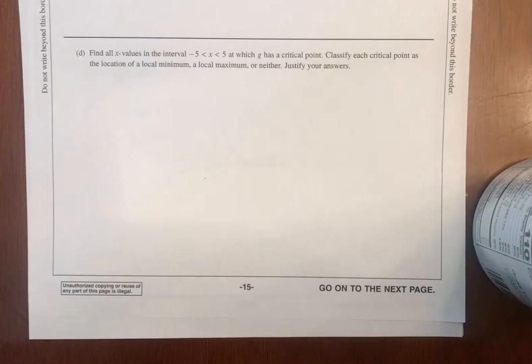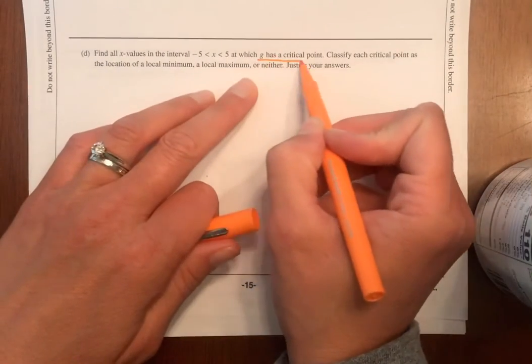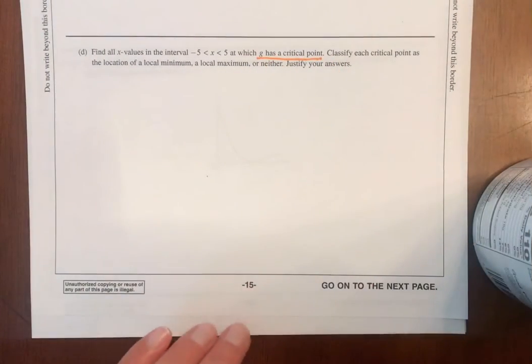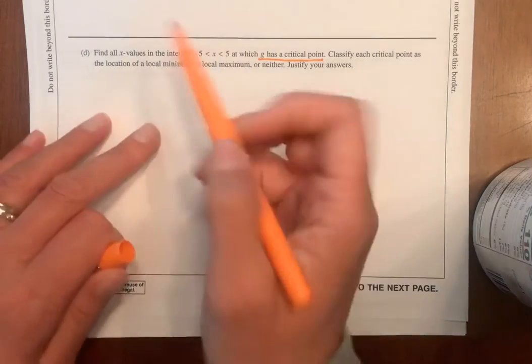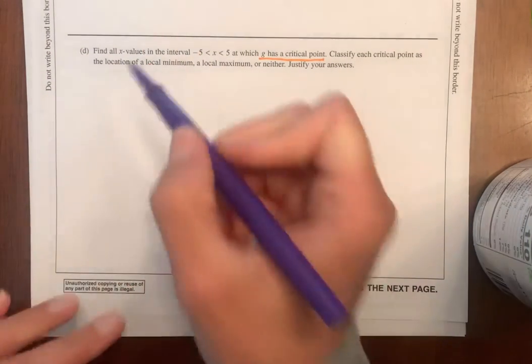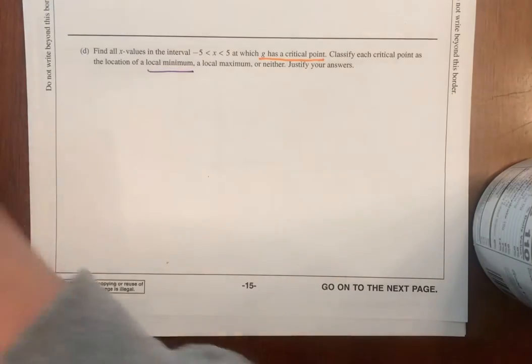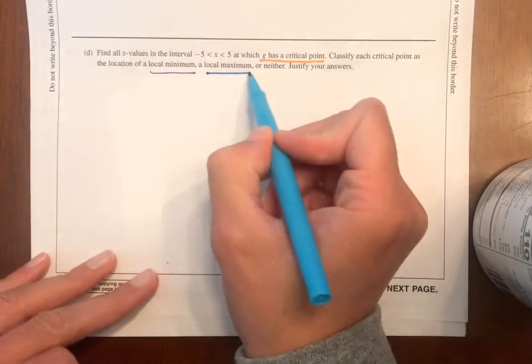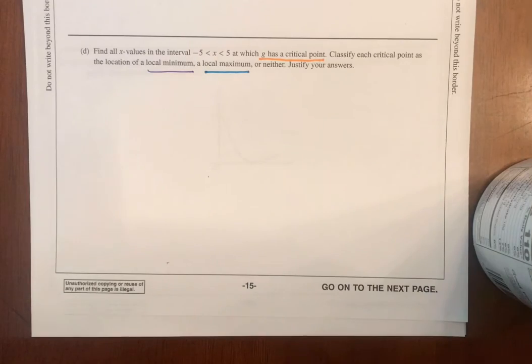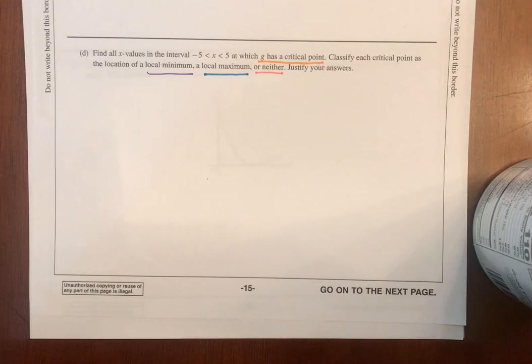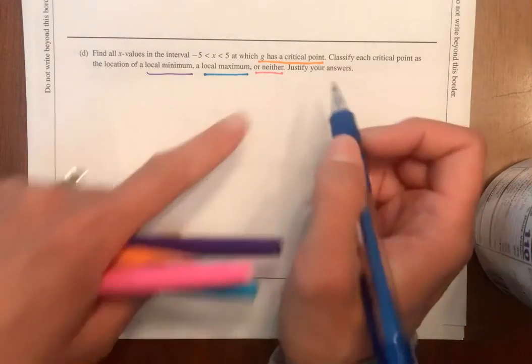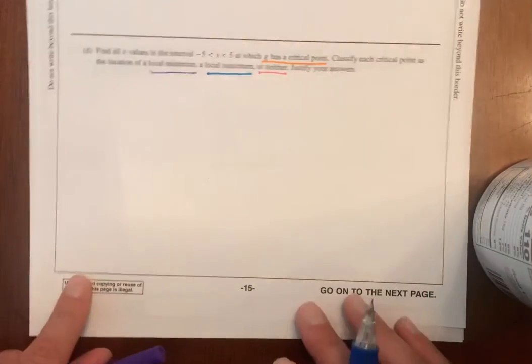Part D says to find all the x values in the interval from -5 to 5 at which g has a critical point. So we'll review the definition of a critical point. Classify each critical point as either a minimum, a maximum, or neither. If the first derivative doesn't change from positive to negative or negative to positive, then it can't be classified as a max or a min. And then, of course, justify your answer means you better write a justification sentence.